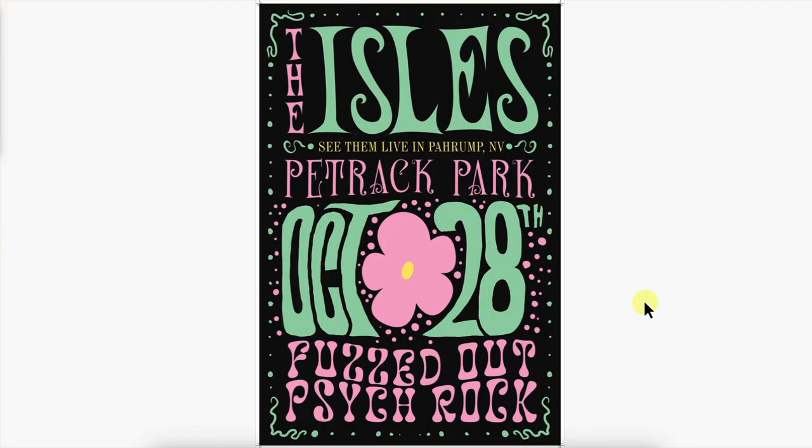So this is the version of your poster with the crops and bleeds. I don't see the registration marks. I don't see the color bars or the file info. So just double check if you exported it correctly.